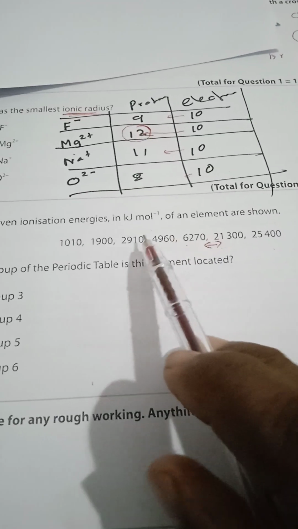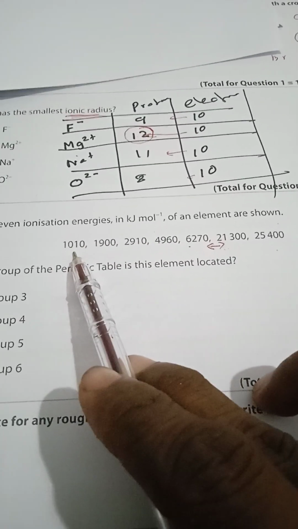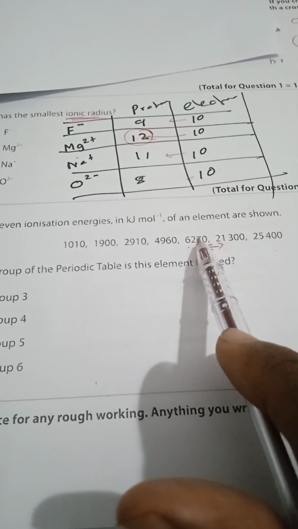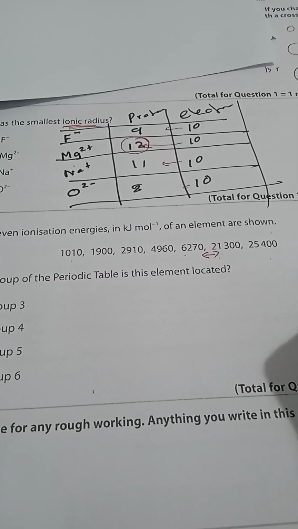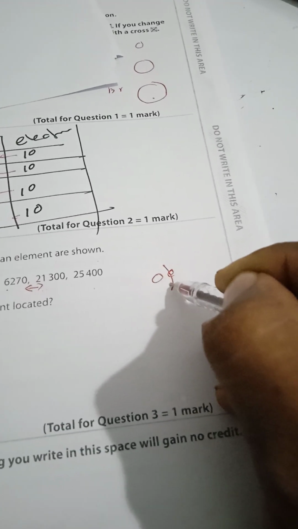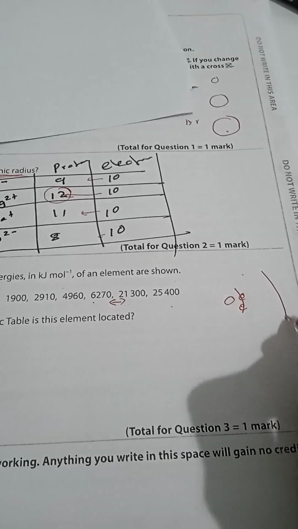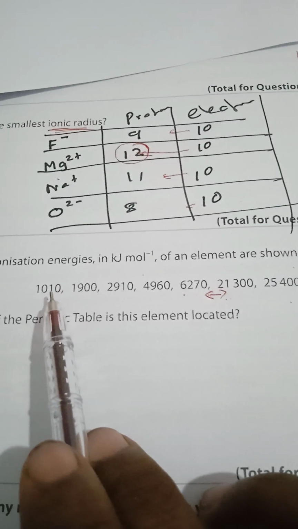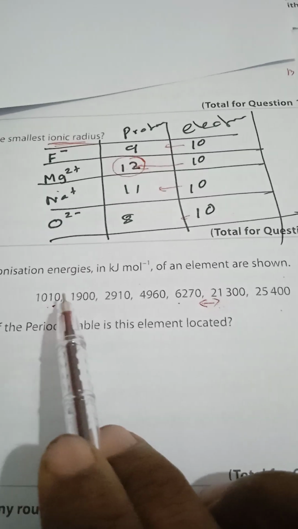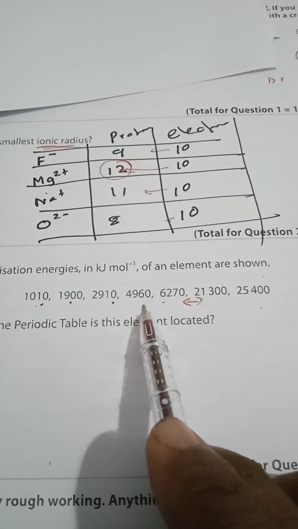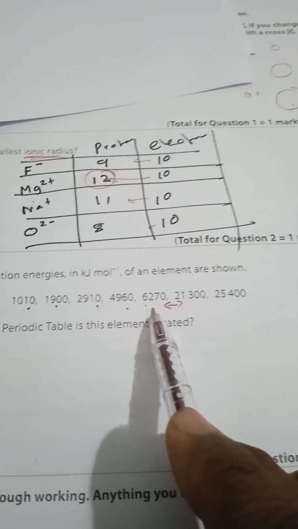So these electrons require little energy to travel out, right? If the electrons are very close to the nucleus, it is very difficult to remove them. If the electrons are far away from the nucleus, they are easy to remove. So how many electrons are easily removed? This one easily removed, second one easily removed, third one easily removed, fourth one, fifth one easily removed.